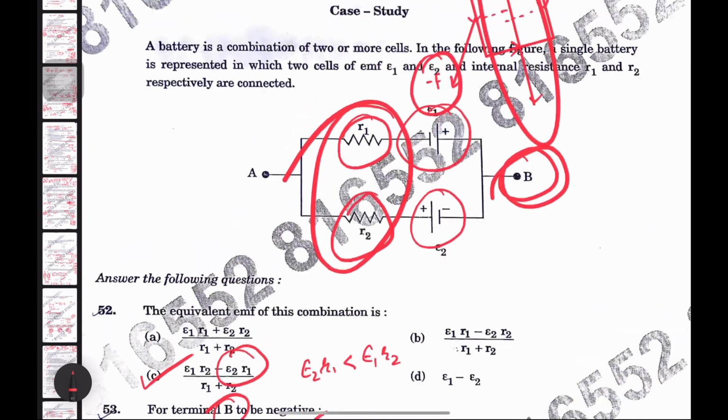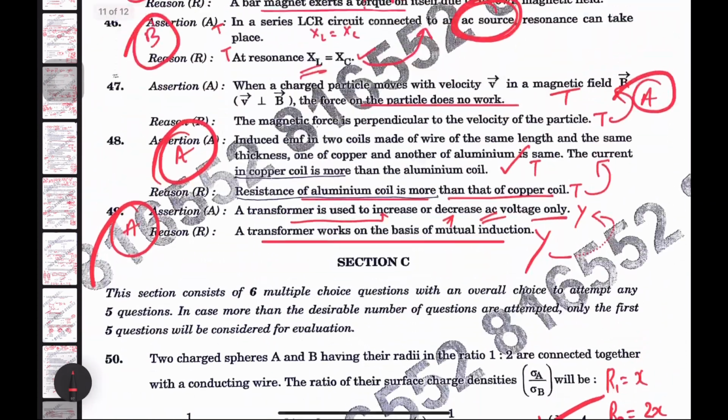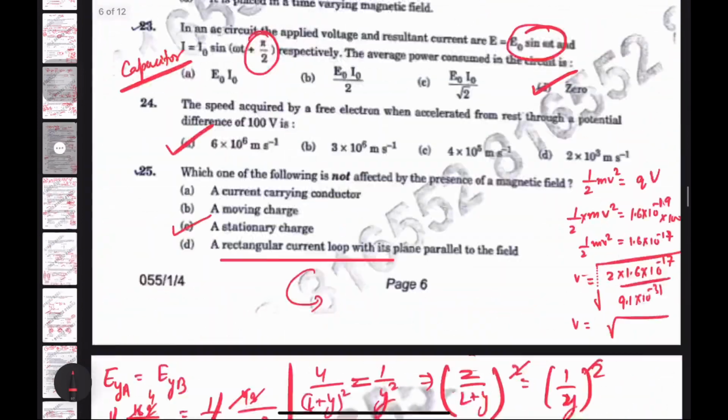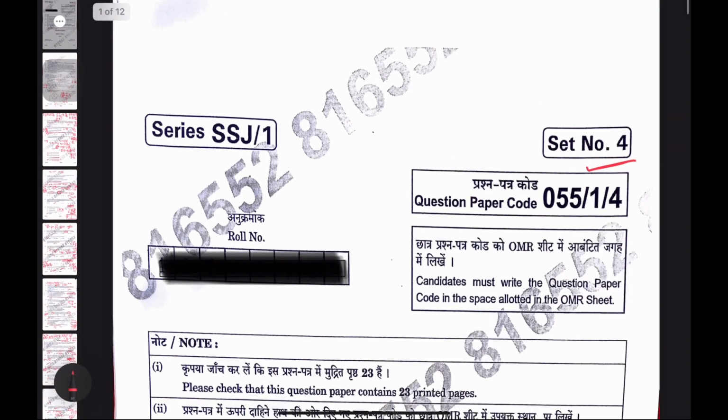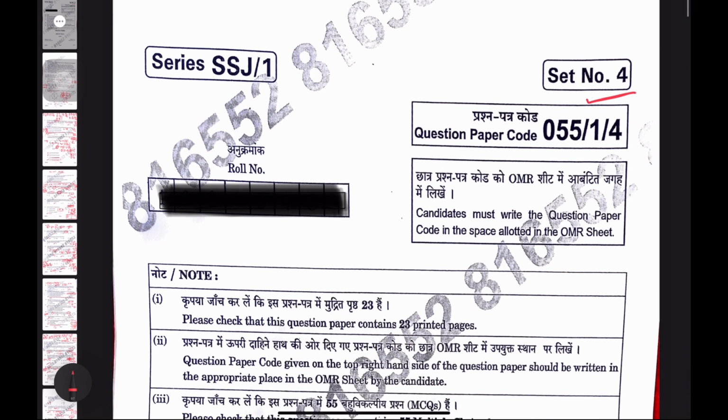So this is all about your question paper. I hope you have analyzed it thoroughly, and I believe that overall the question paper was quite easy, except for a few questions which needed a little more attention and time to perform some calculations. Otherwise, it was all based on general concepts, and was easy. So according to my point of view, the overall question paper was quite easy.